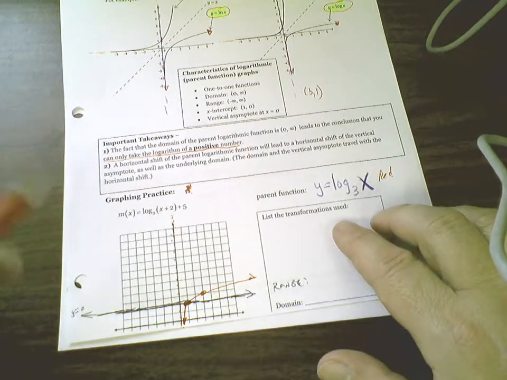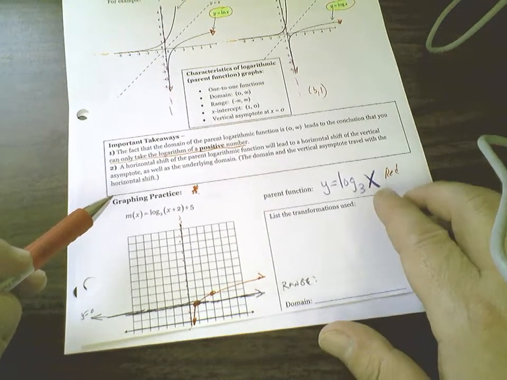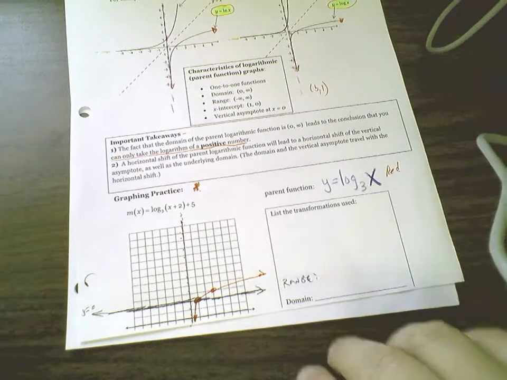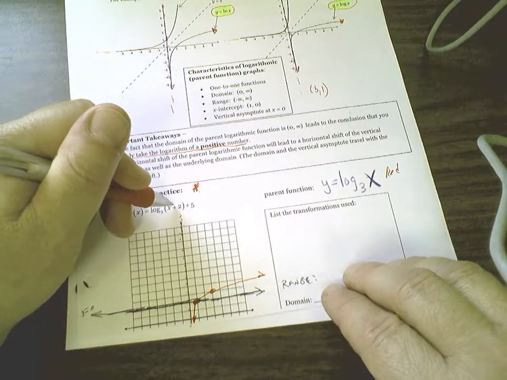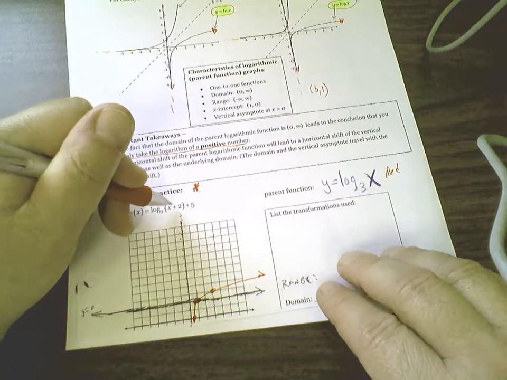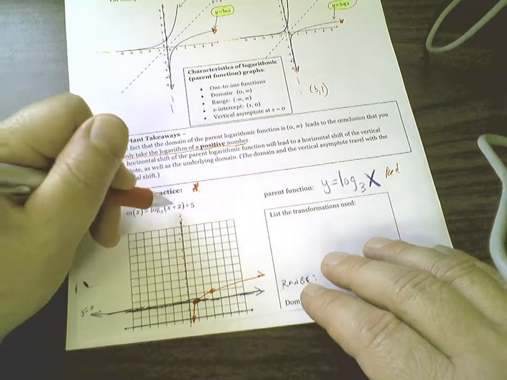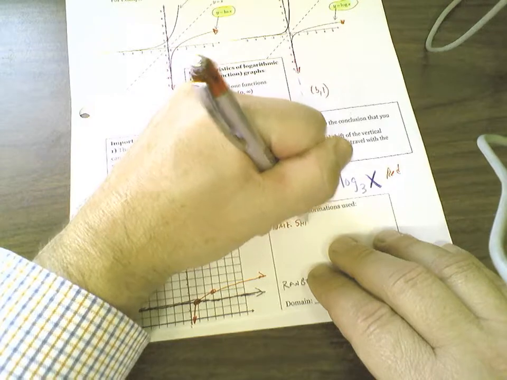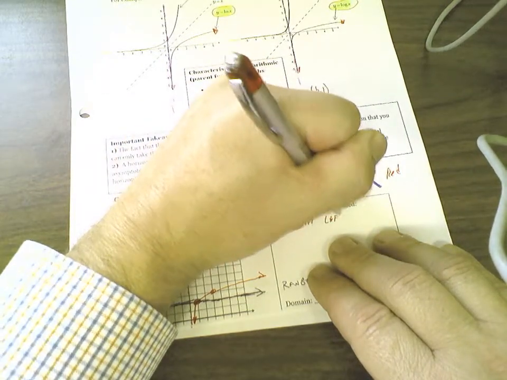What are the transformations to go from log base 3 of x to log base 3 of x plus 2 plus 5? Well, there's a couple. The x plus 2 is done before you evaluate the logarithm. That's a quote, inside the function. That means a horizontal shift left 2.